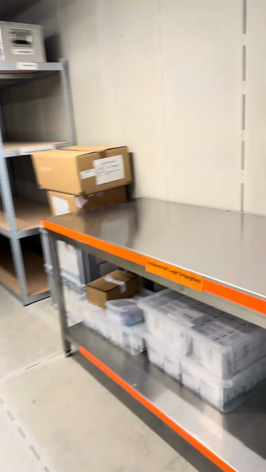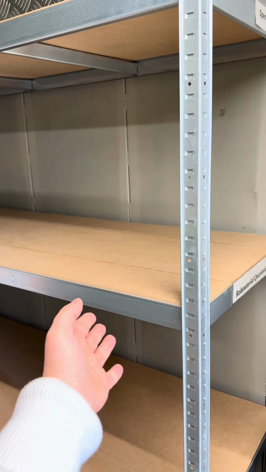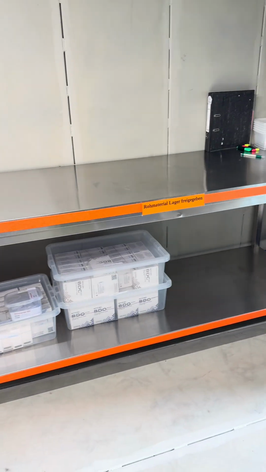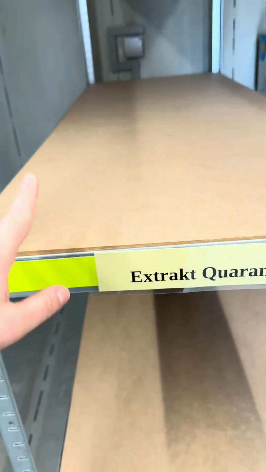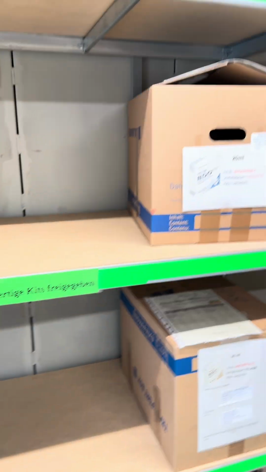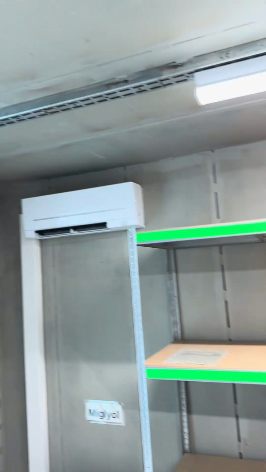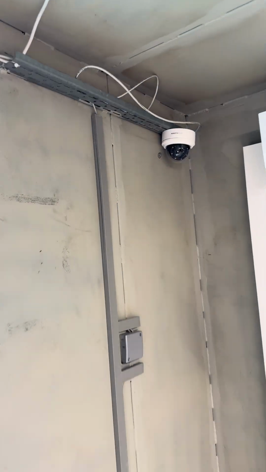The vault is divided into different areas too. We have quarantine for the raw material as we receive it. After testing it, the material will go in the released area. And after production, the bulk or extract quarantine will go in this area. And after releasing, when it is ready for selling, it will go in the green area. This room is temperature controlled, movement controlled, and camera controlled.